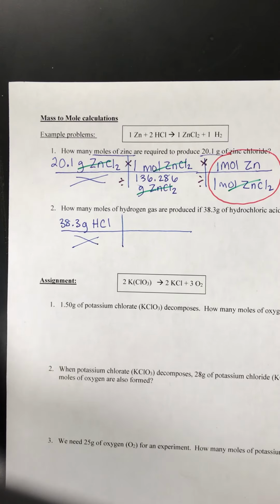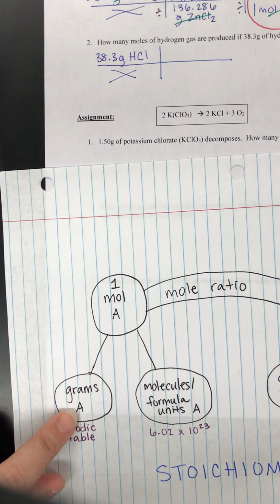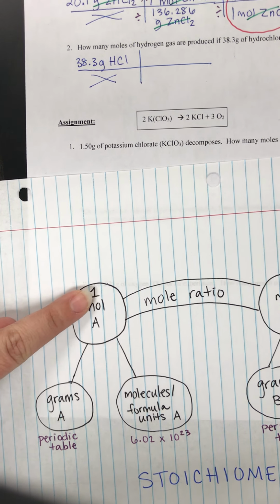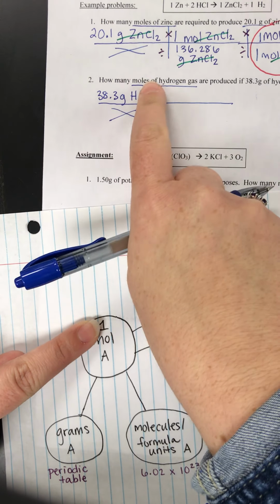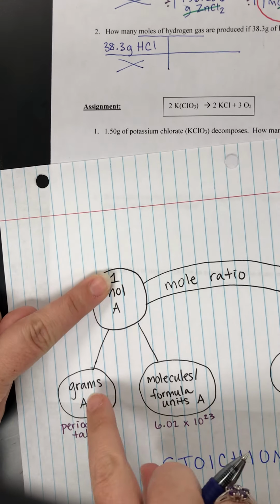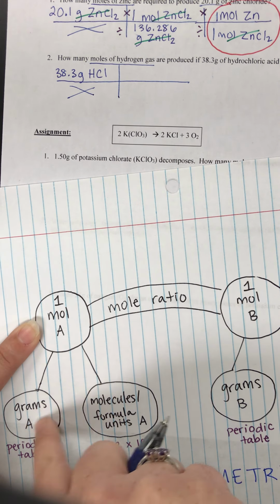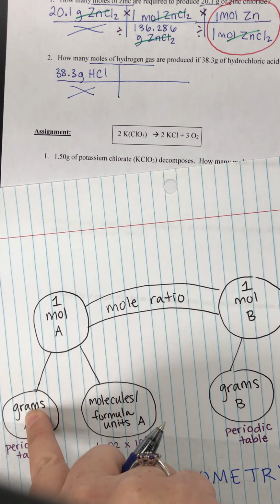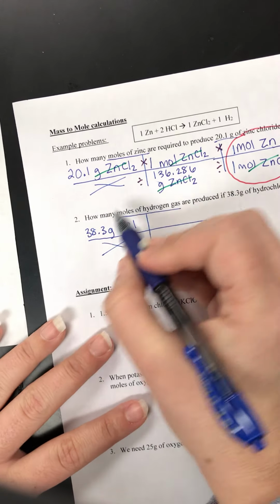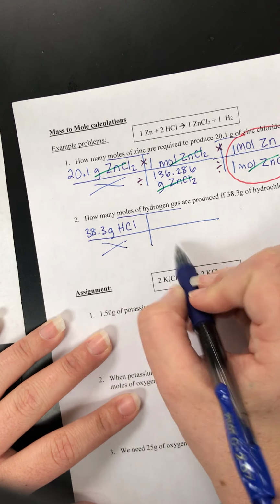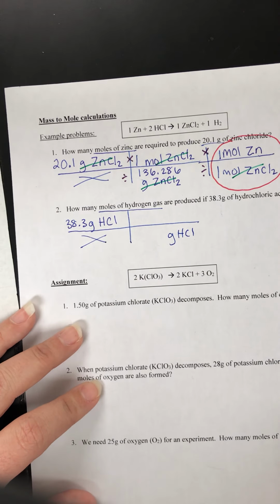This is going to be very similar to the previous example. So we're starting with grams of substance A, which happens to be HCl. We're going to go to moles of substance A because I'm asking ultimately for moles of hydrogen, which is a new substance. So I'm going from grams of A to moles of A, then to mole ratio to get to moles of B. Okay, so same exact kind of setup. Grams of A to moles of A, then to moles of B using the mole ratio. All right, so if this is grams of HCl on top, on bottom, we have to have grams of HCl, because in a minute we're going to cancel.